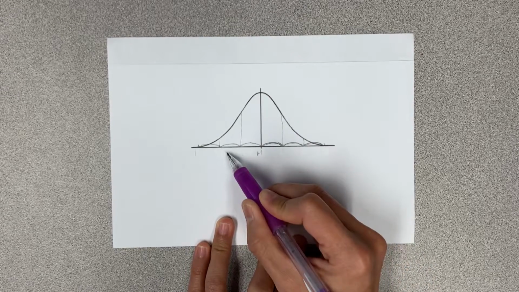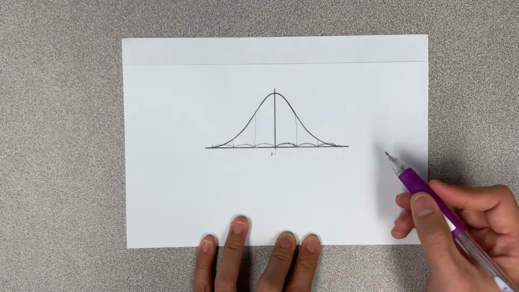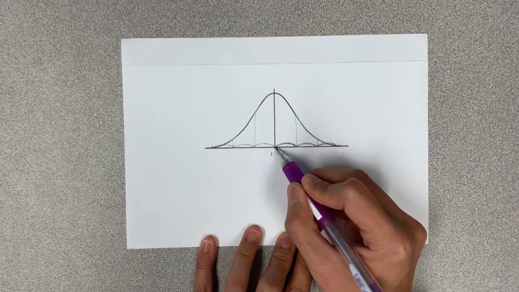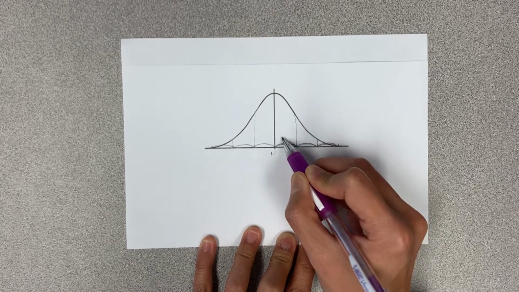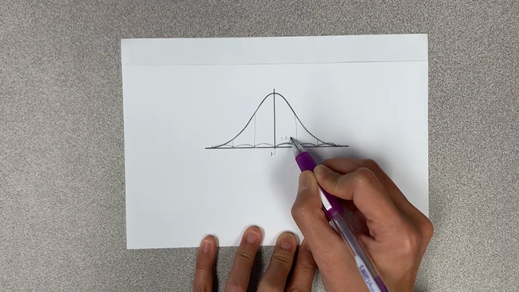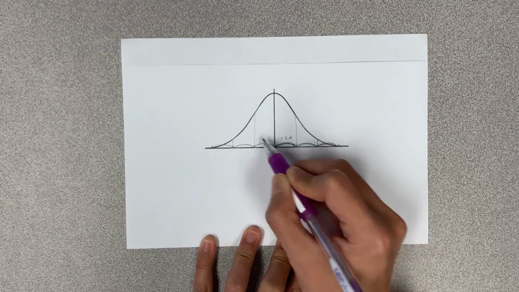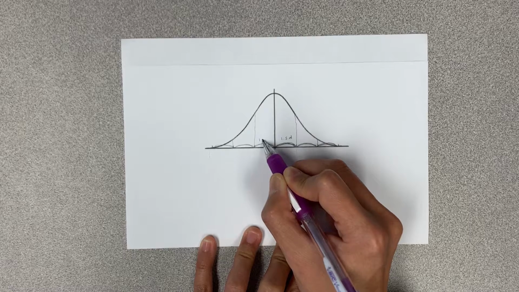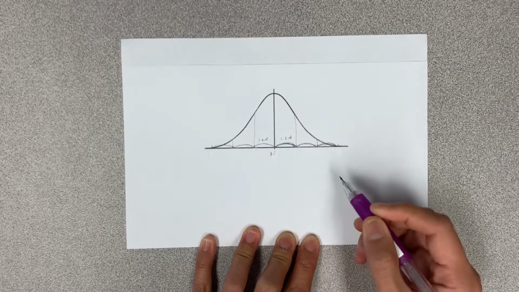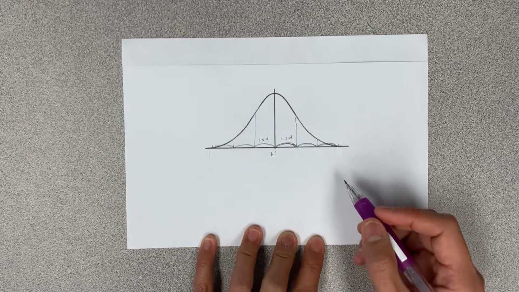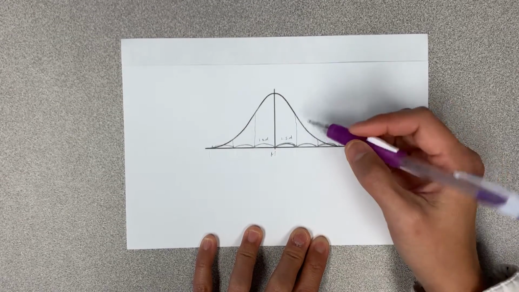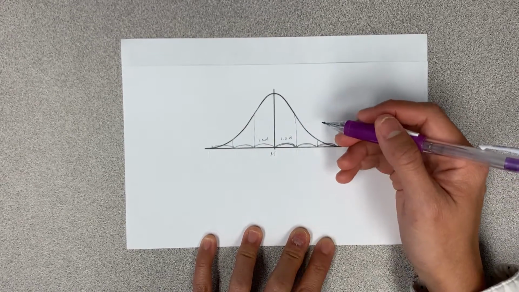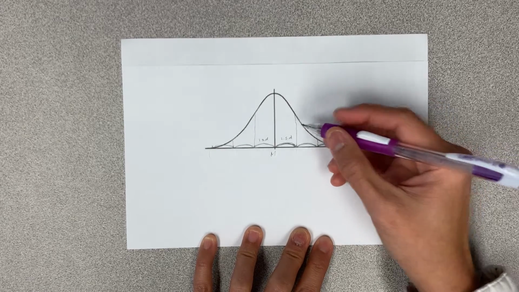from the mean. So if I say one standard deviation away from the mean, this is one standard deviation. This is another one standard deviation. According to the textbook, each standard deviation is 34.13%.